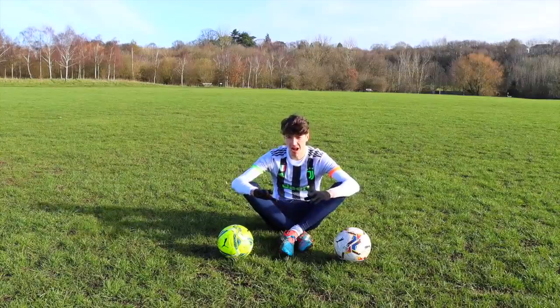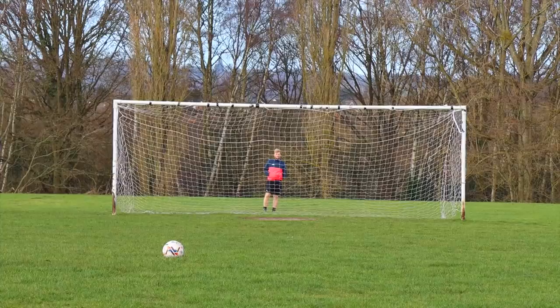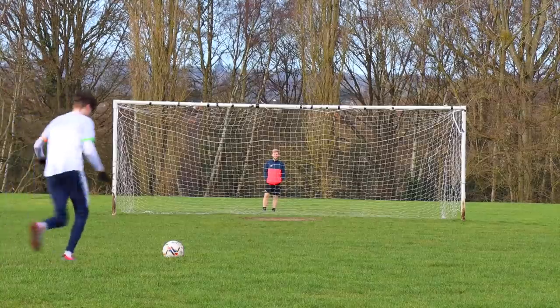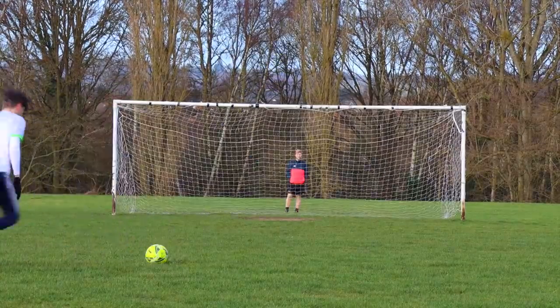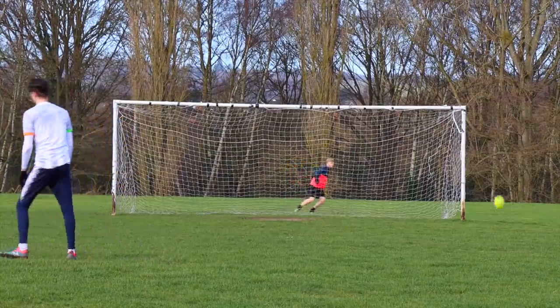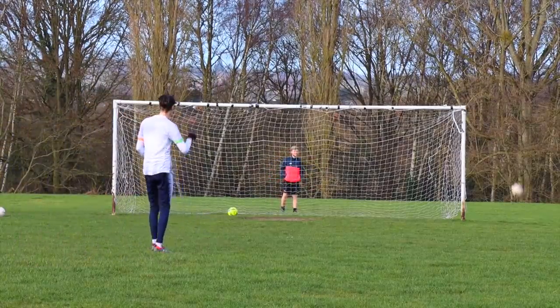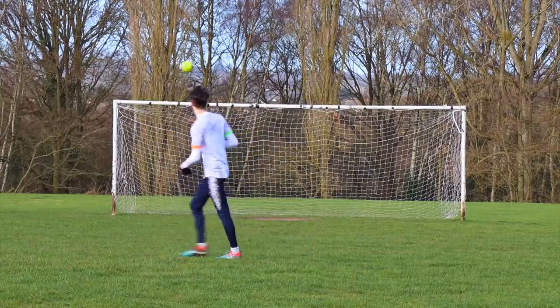So I've just spent a little while having some shots with the helium ball and the normal ball, and I'm going to be honest, there's literally no difference whatsoever. It doesn't feel any different, neither of them move any more. If anything, I hit my better shots with the normal balls, but there's definitely no advantage to having a helium football, especially when it comes to knuckles.